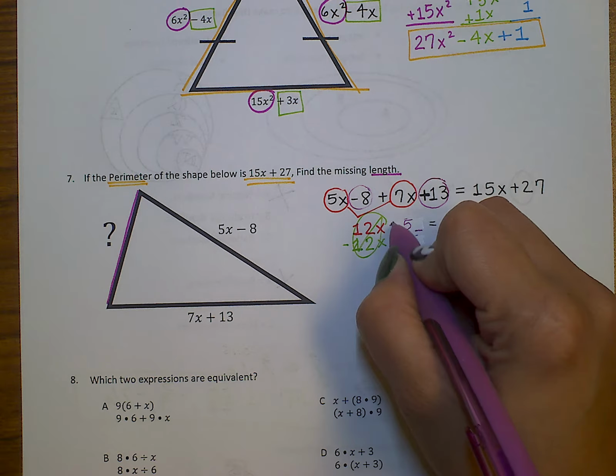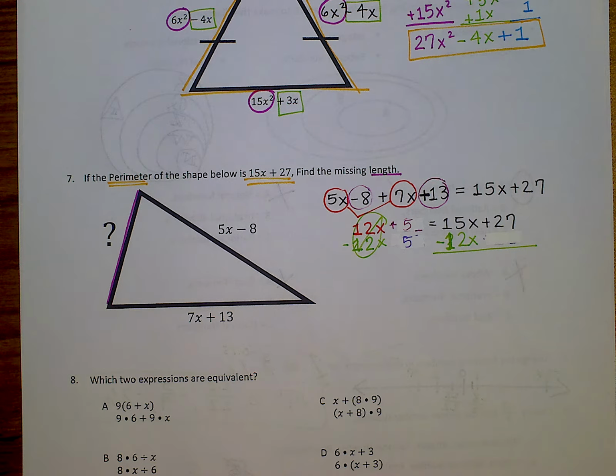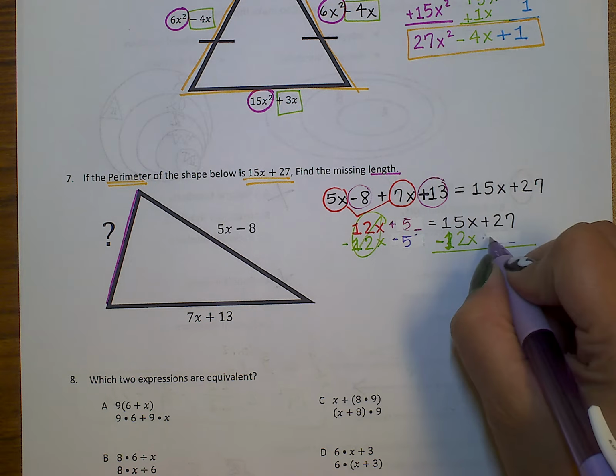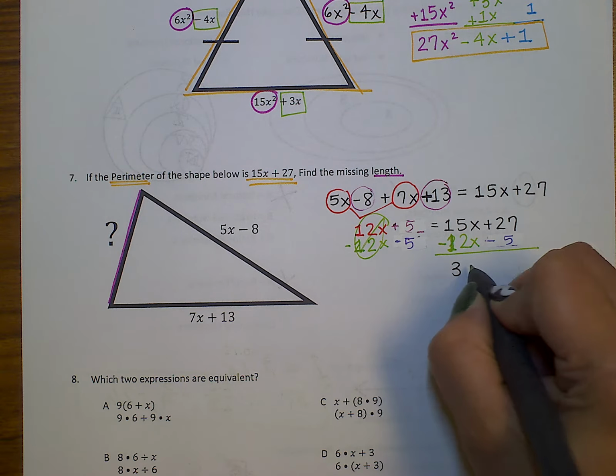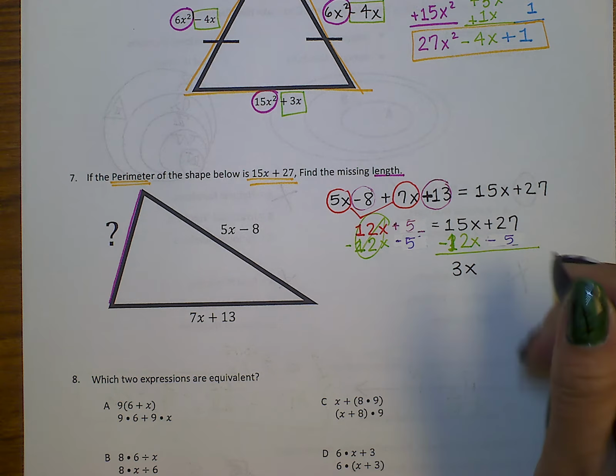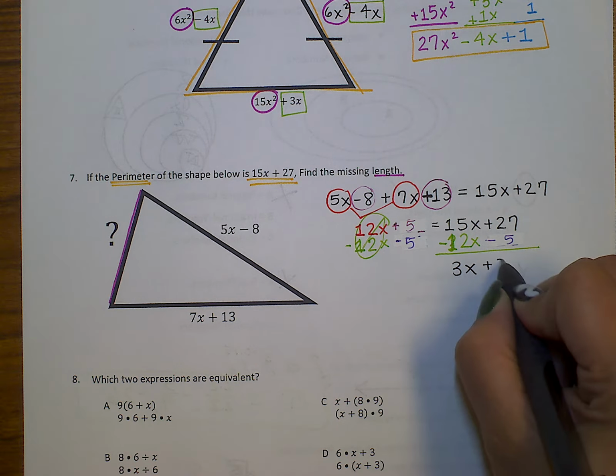So if that's a positive 5, I'm going to subtract 5. There we go. All right, so that would leave me with 3x and then plus 22.